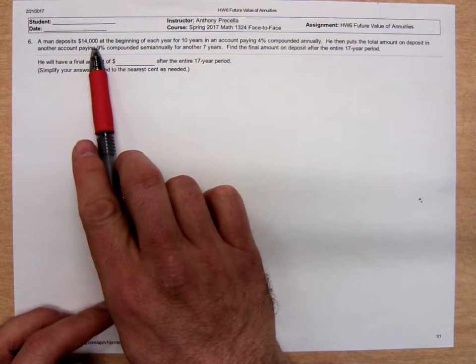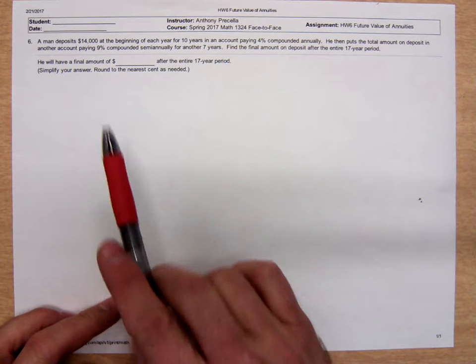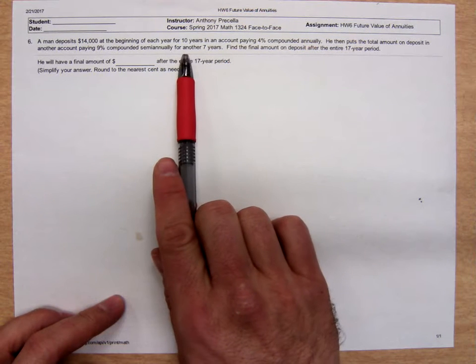So we have a series of equal periodic payments, $14,000 a year. It's being put into this account for 10 years. He then stops those payments and takes the lump sum and puts it into another account and just lets it sit there. So find the final amount on deposit after the 17-year period.